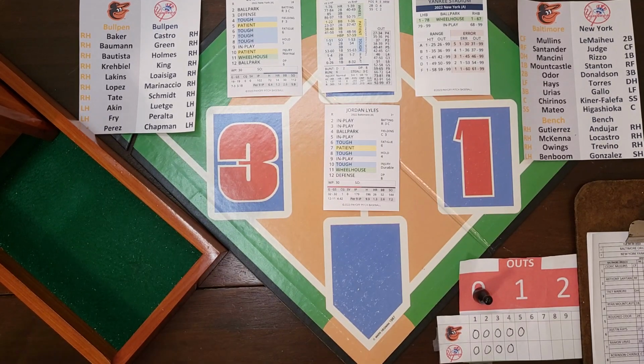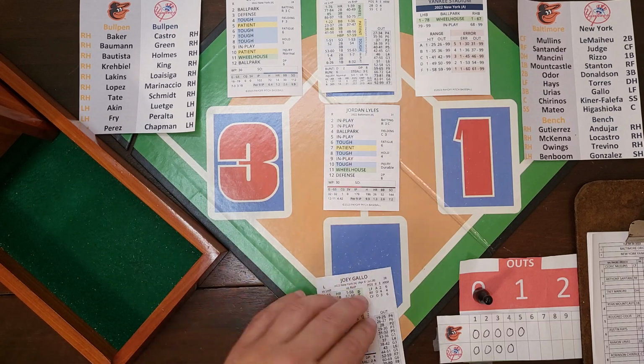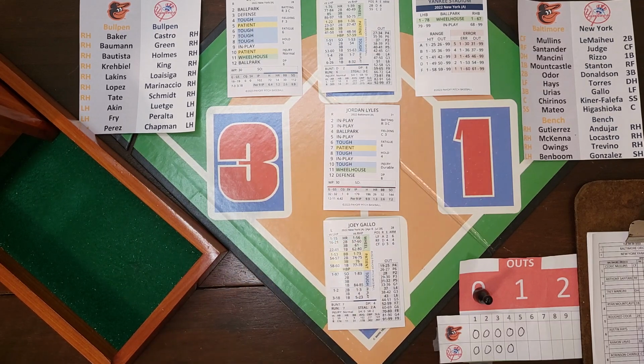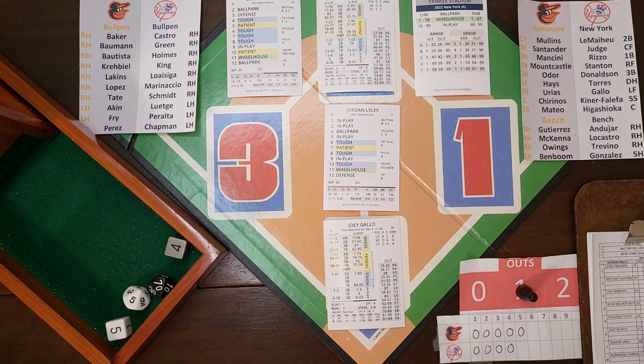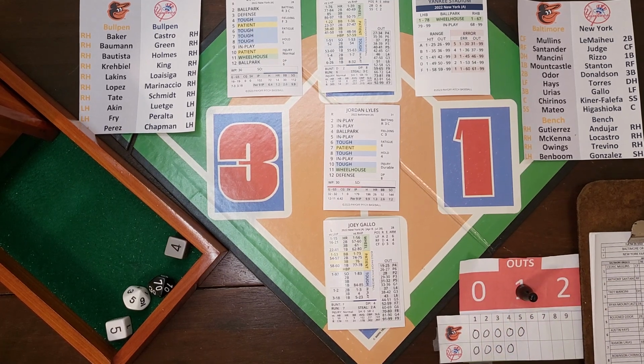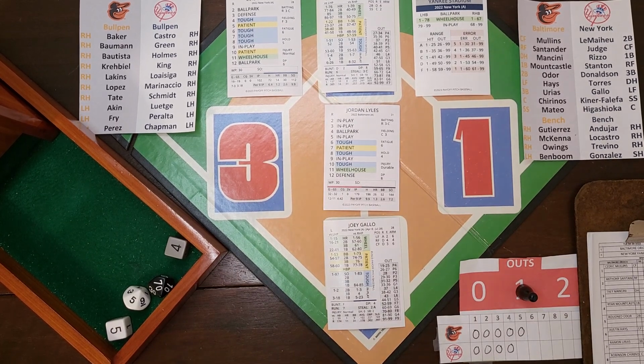And now he's in scoring position with only 1 out for Joey Gallo, left fielder who walked his first chance. We get a 9, which is in play, 75, and that's a fly to center field. And that's going to be out number 1. Let's see if the runner can move to third. I don't think he can, but I will double check it according to the sheet.